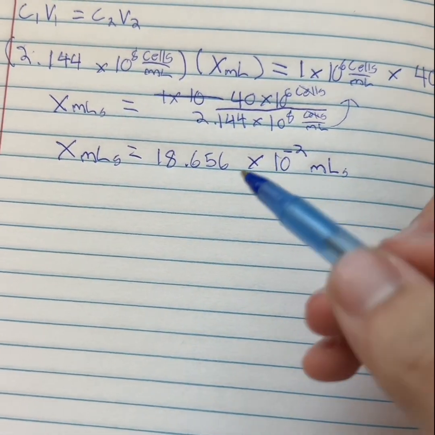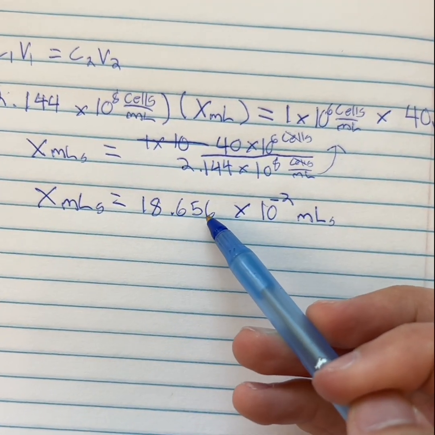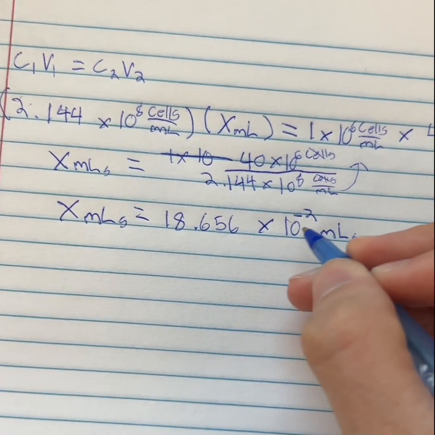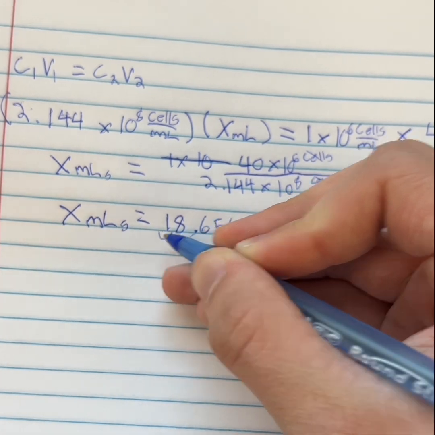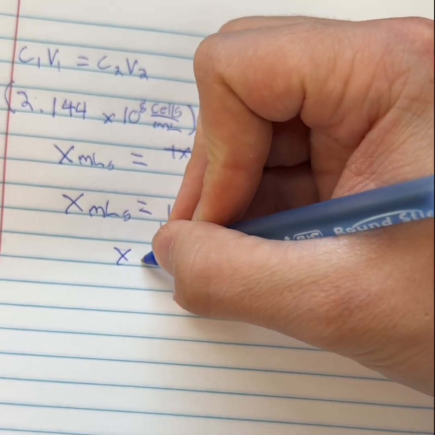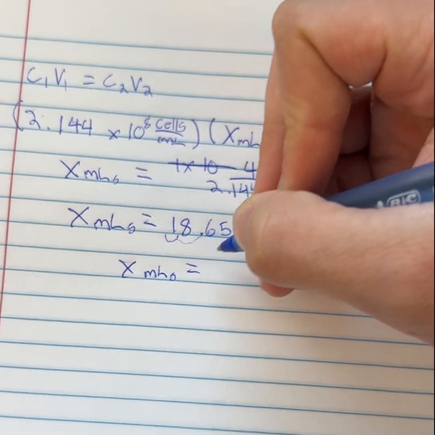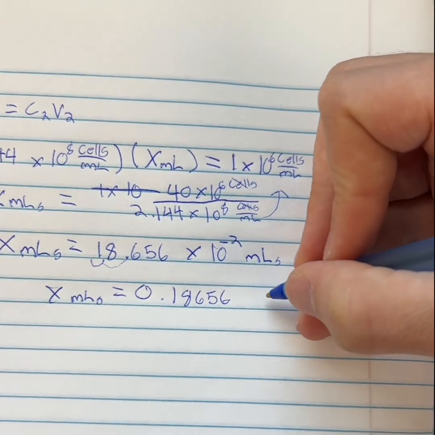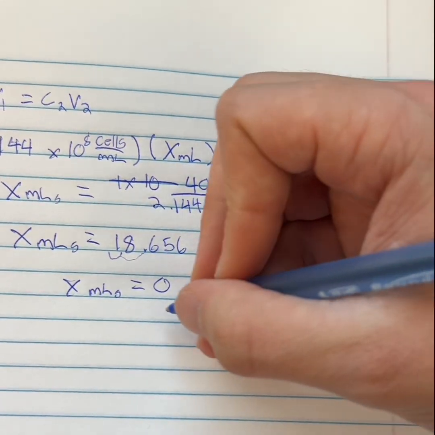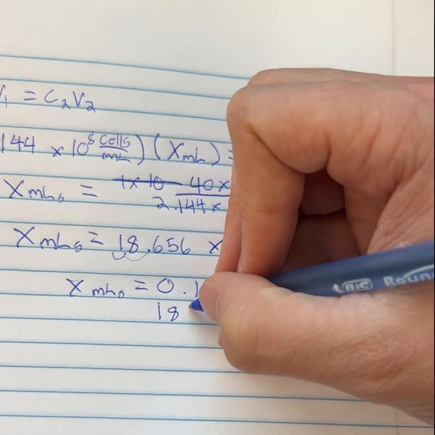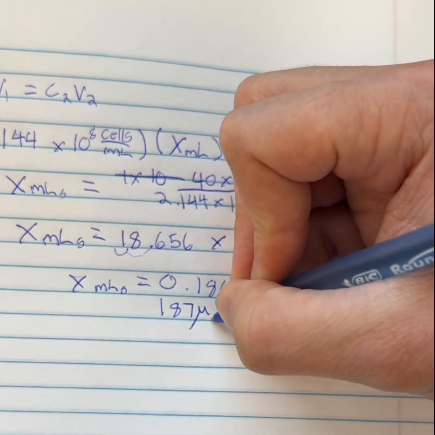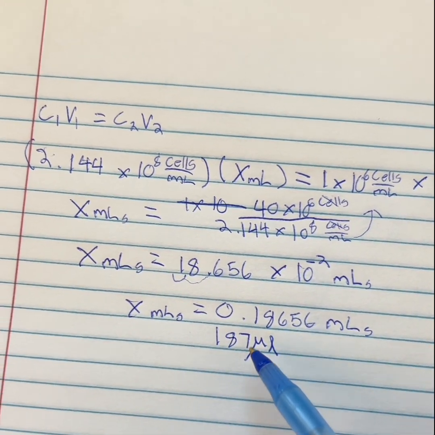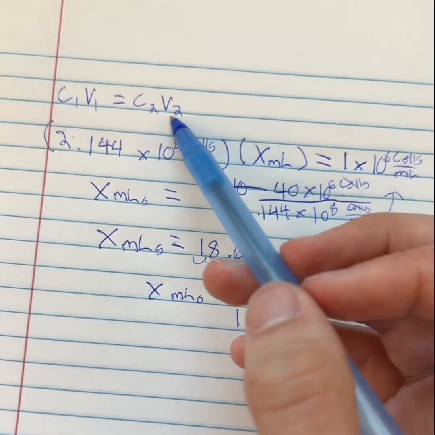We plugged that into the calculator and we got 18.656 times 10 to the negative second milliliters. We're just going to move the decimal place over twice because of the 10 to the second. The amount you're going to get is 0.18656 mils, which is the same as 187 microliters.